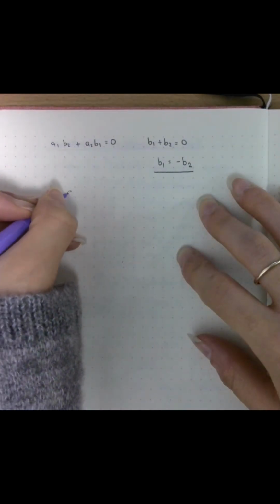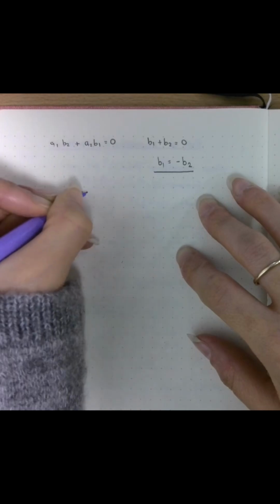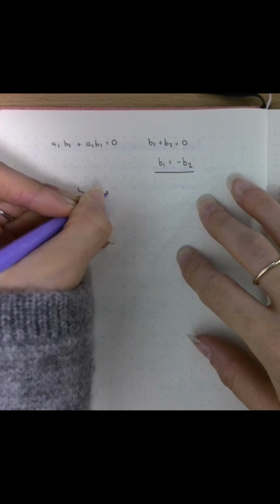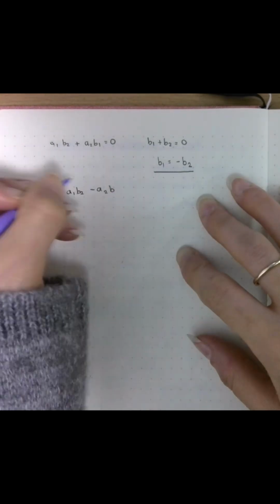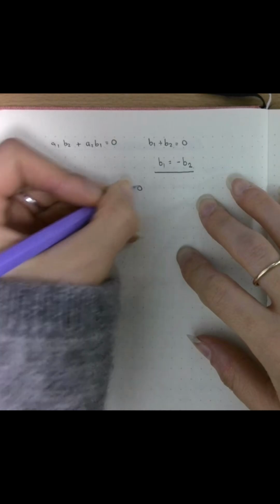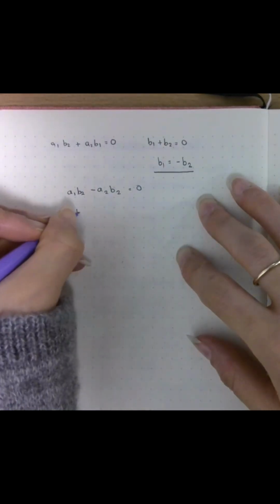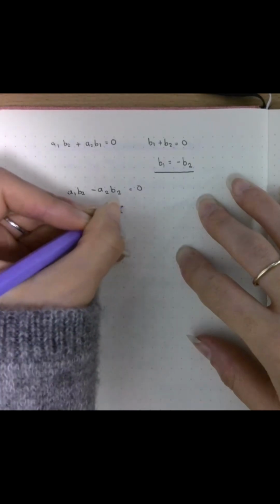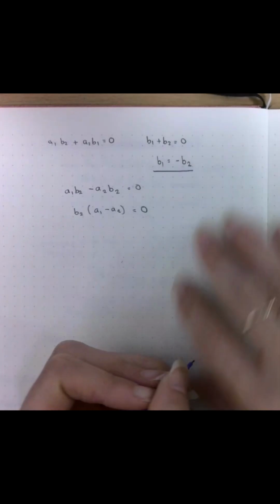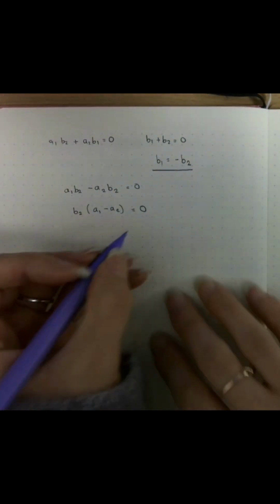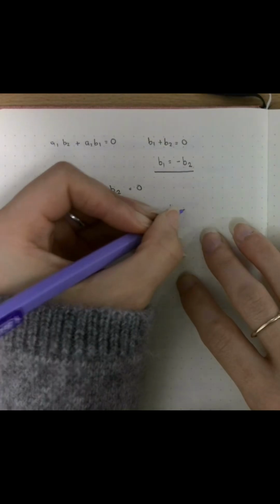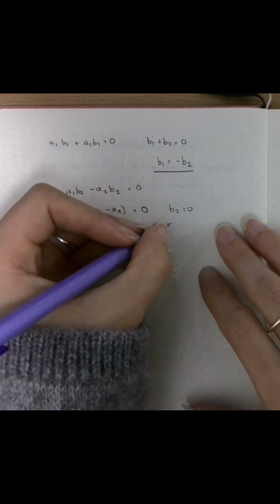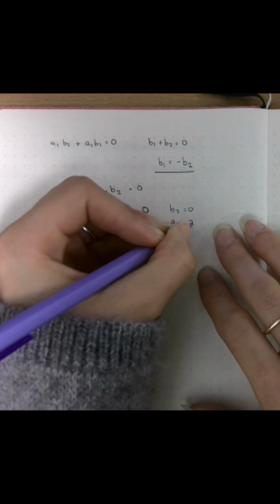So I'm going to have a1 b2, and then that's going to be minus a2 b2 is equal to 0. Let's factorise out that b2, which leaves a1 minus a2 in the bracket. So for that to equal 0, b2 has to be 0, or this bit here has to equal 0, which must mean that a1 is equal to a2.